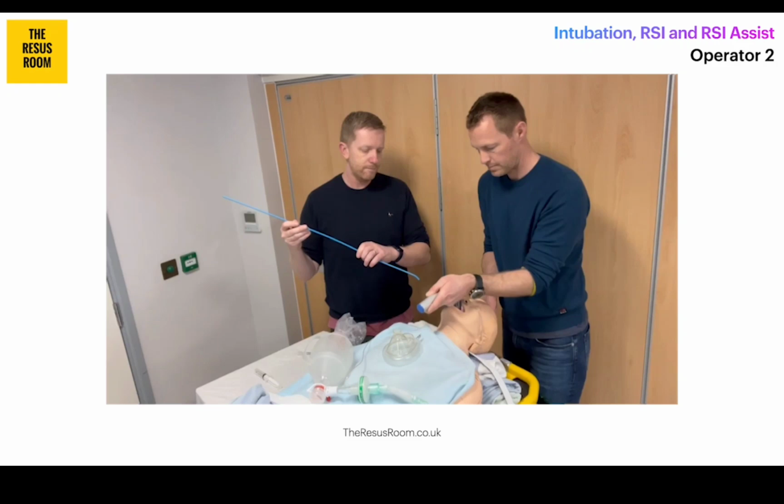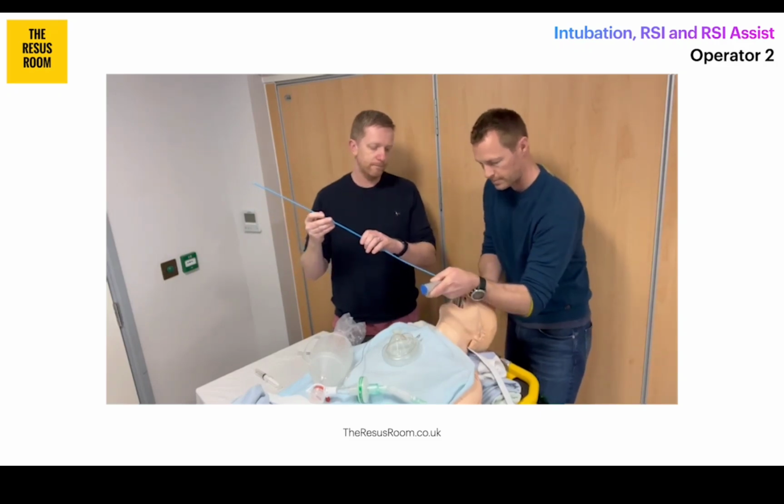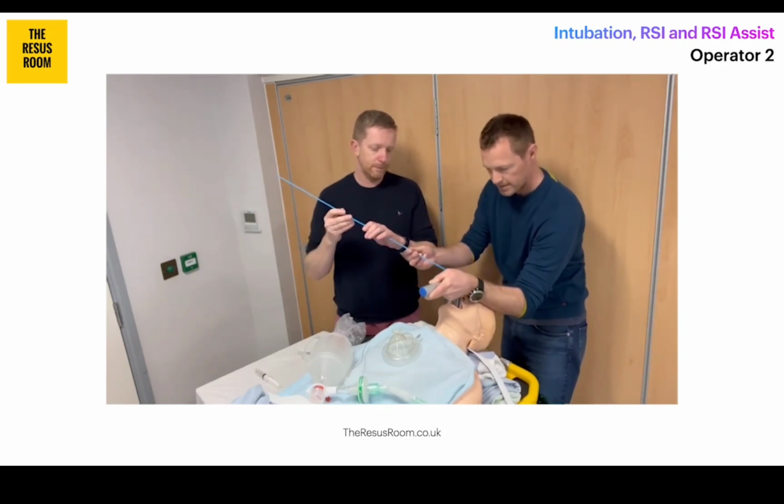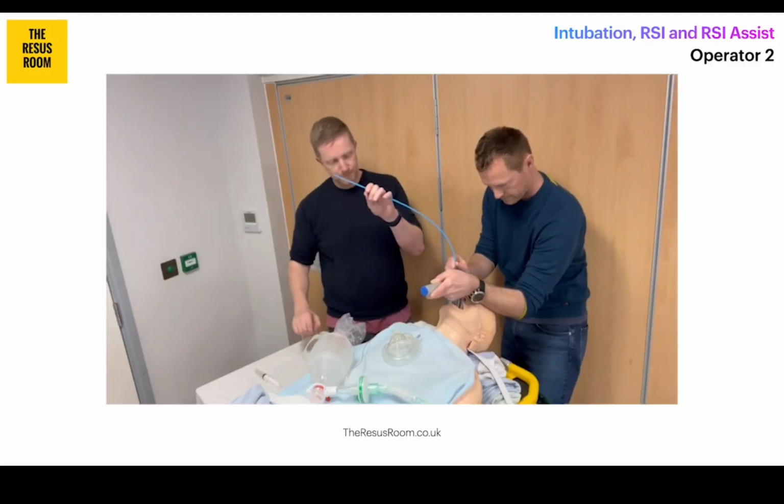Right, so at this point, Simon knows that I need to keep my eyes on the glottis and not look away. So he slid the bougie really beautifully right into my line of sight, close to the patient's face, so it remains in focus for me, and that means I've got no issues taking a hold of it and using it.